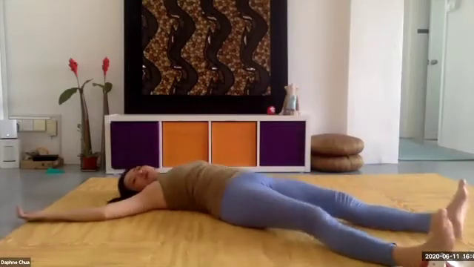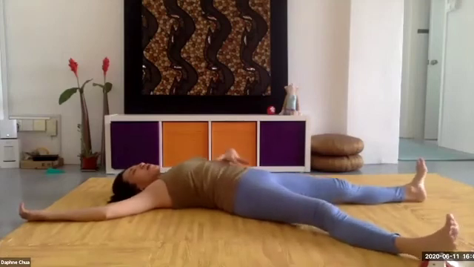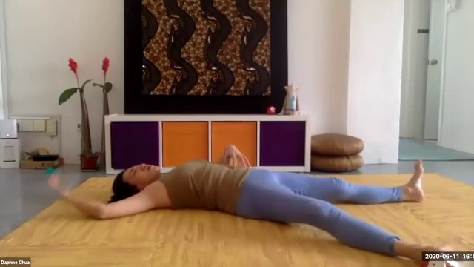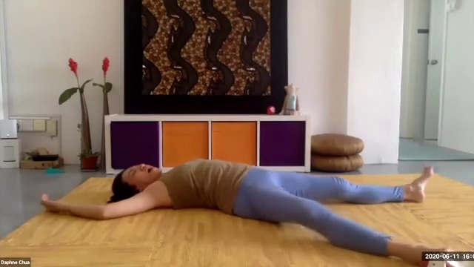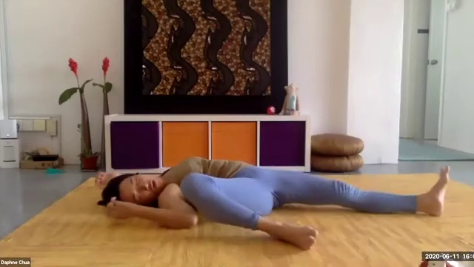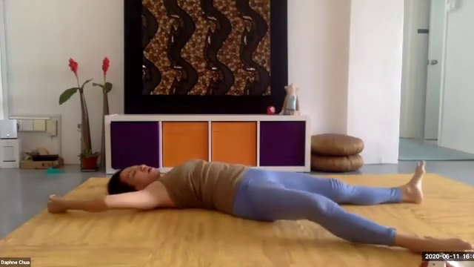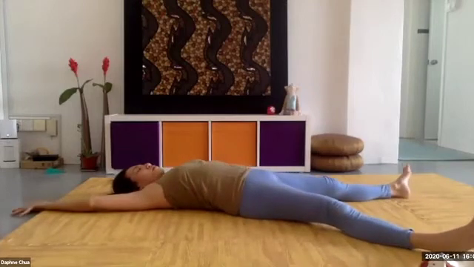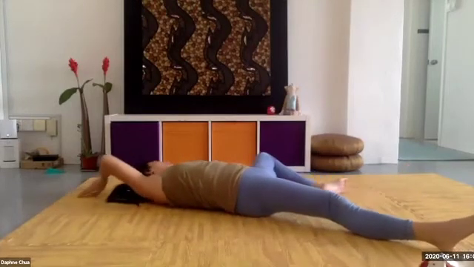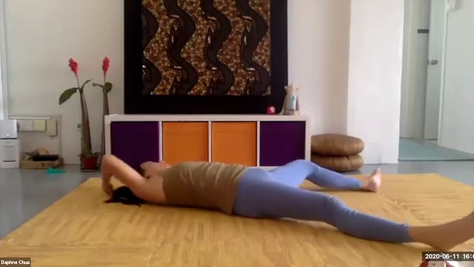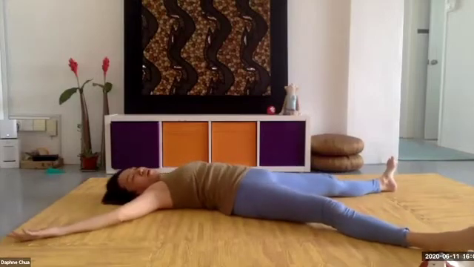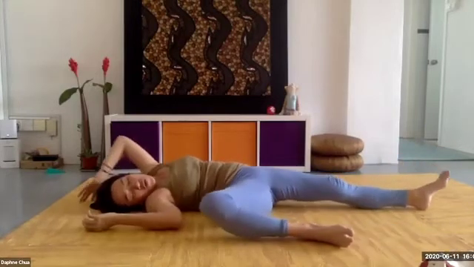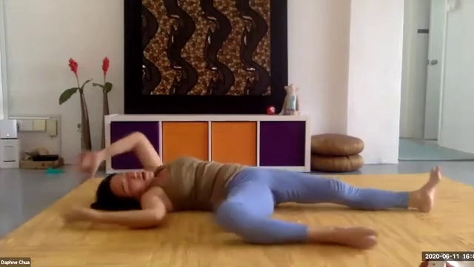Okay, so bringing the attention to the navel center. And I'd like you to just turn to one side and open up, and then curl over to the other, and then open up. So you're moving through the C curl here.